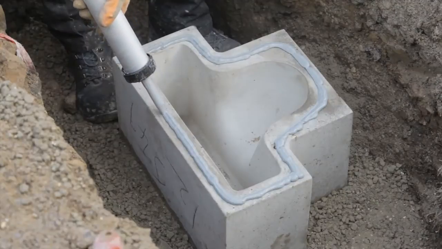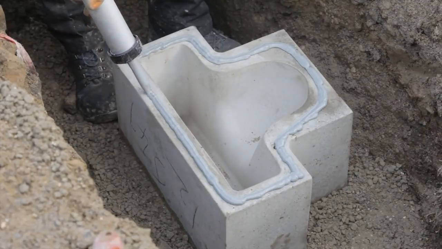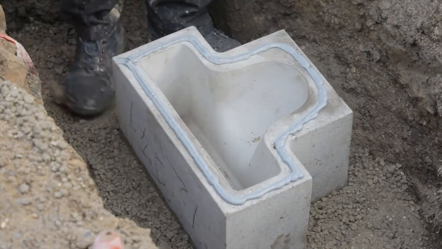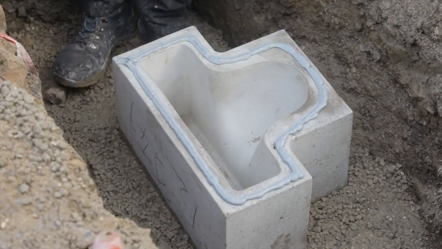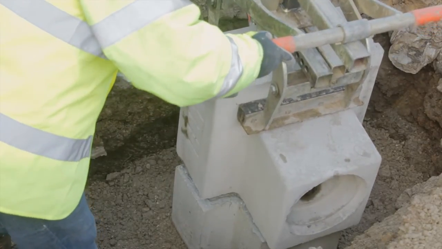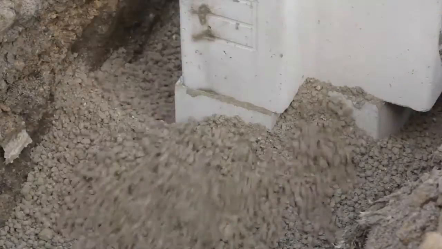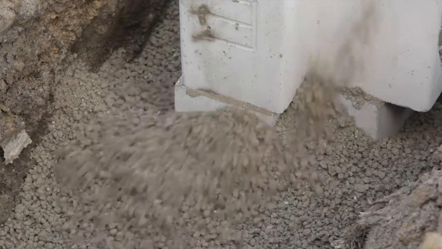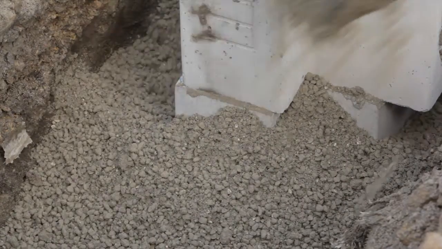Sufficient M-Flex sealant is gunned onto the top horizontal surface of the bottom section of the two-part landscape drain outfall so as to provide a seal between the top and bottom sections. The top section of the two-part landscape drain is lowered into position. The bedding concrete should be laid and brought up level with the underside of the pavement bedding course.